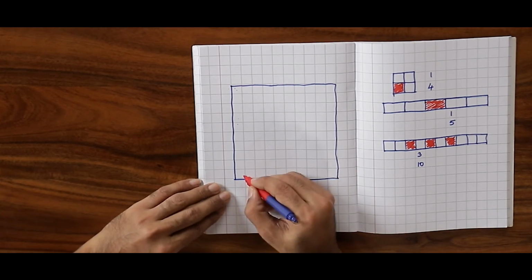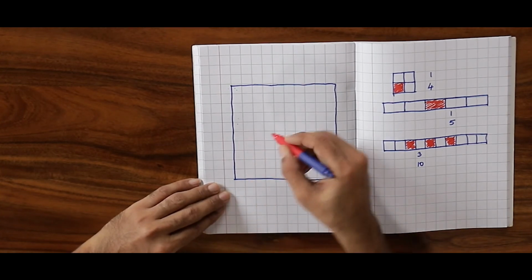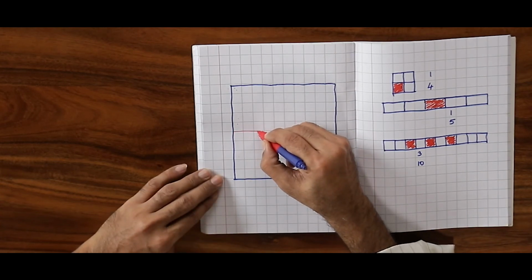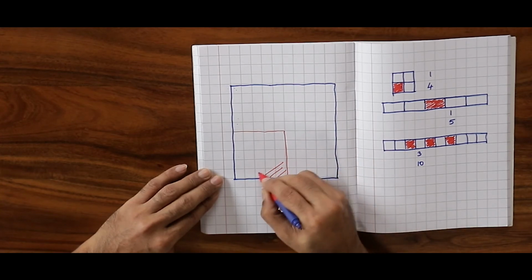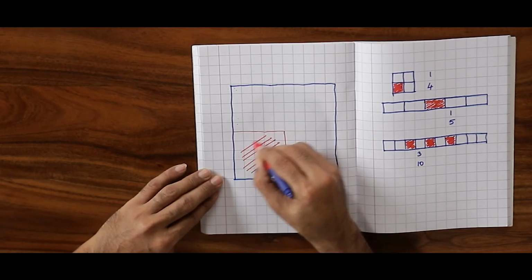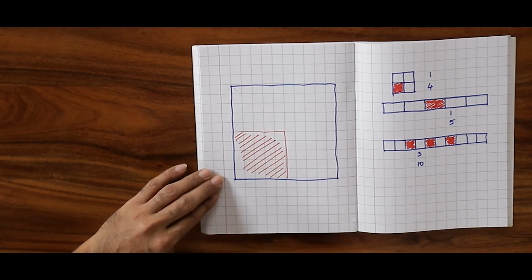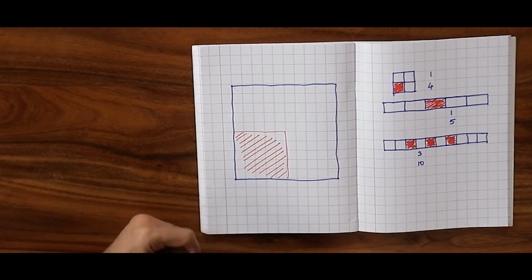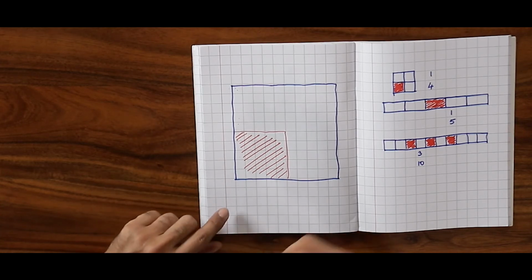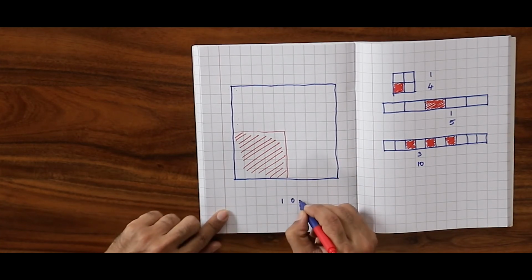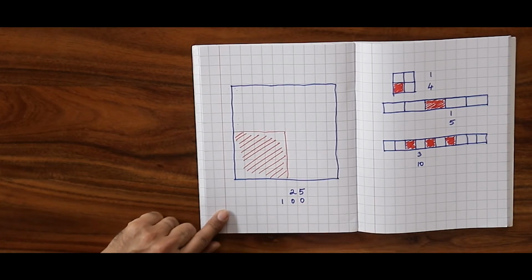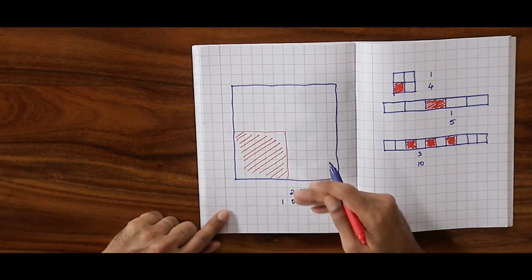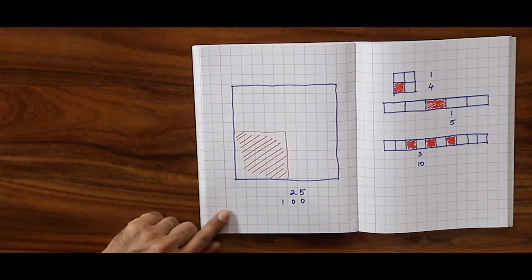In these 100, I will mark these squares, I will put a color. I will fill up this particular area. What does it denote? Out of the given 100 squares, I have filled 25 squares with color. All these are various methods of depicting fractions while teaching children.